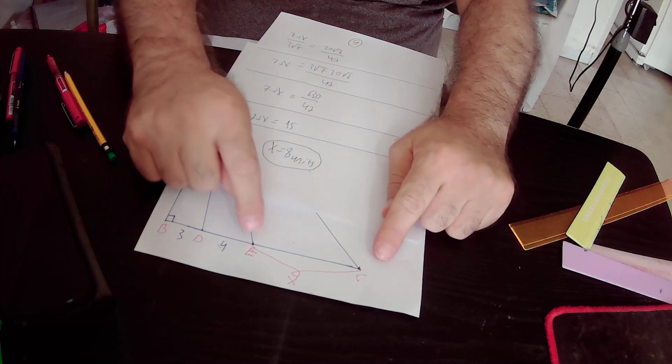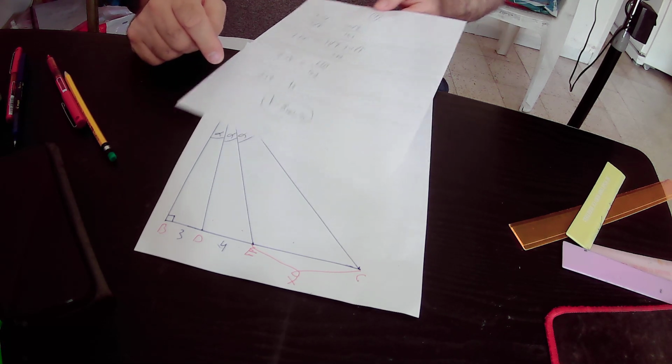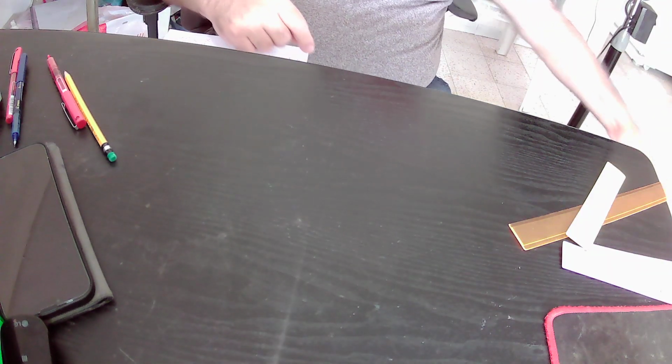Actually, EC equals x equals 8 units. That was the answer to the question according to the first method, and we also answered the question according to a second method.